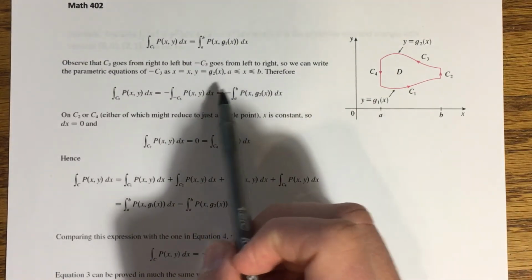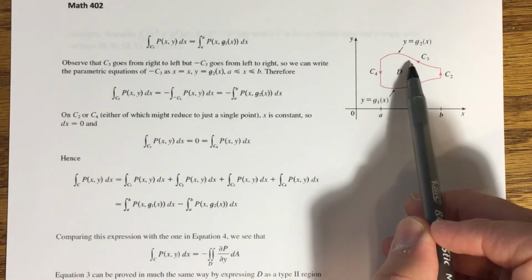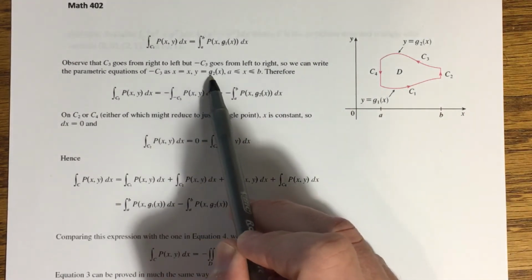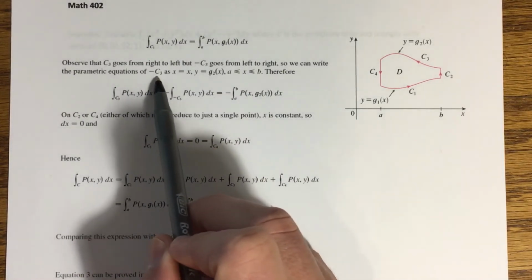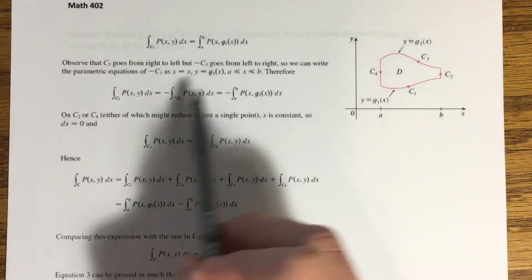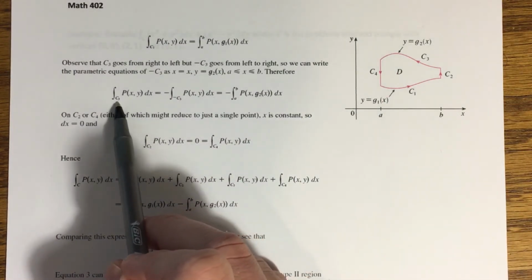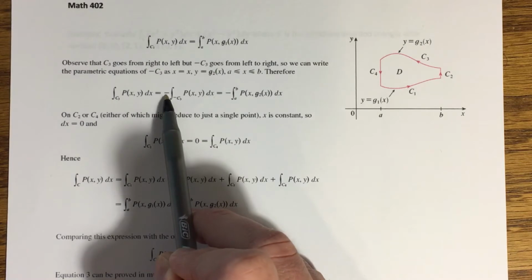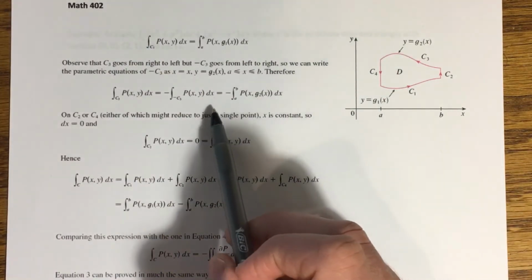So if that's the case, then I can use a similar parametrization as before. Negative C3 can be parametrized by x equals x, y equals g2 of x. So if I wanted the line integral along C3, I convert that into a line integral along negative C3, but then I make that line integral negative using that property that we've talked about in the past.